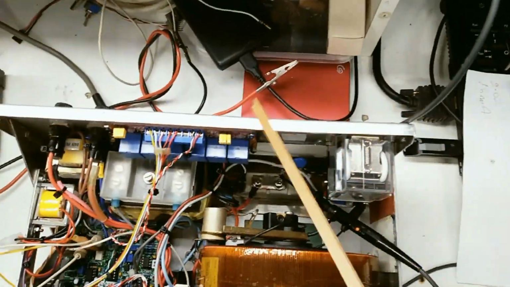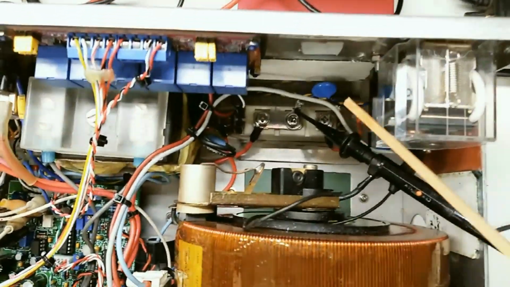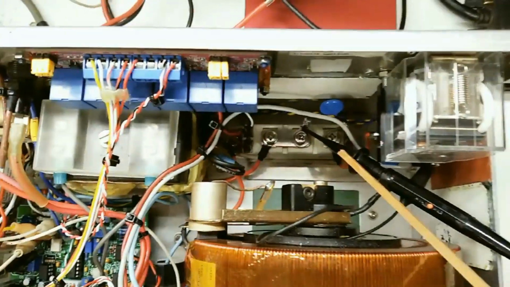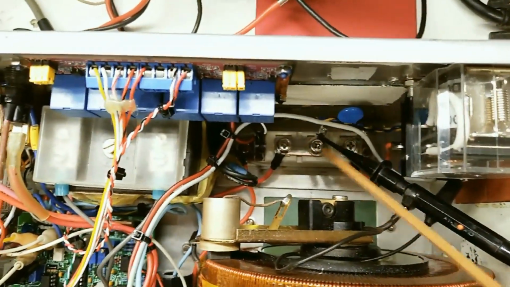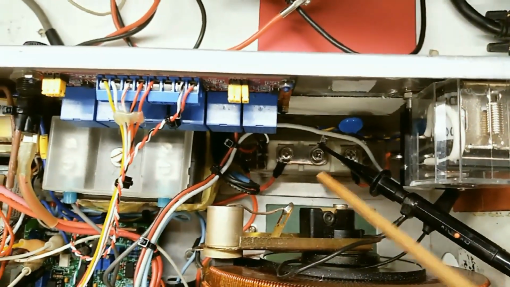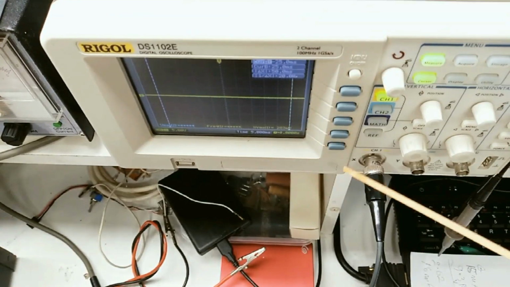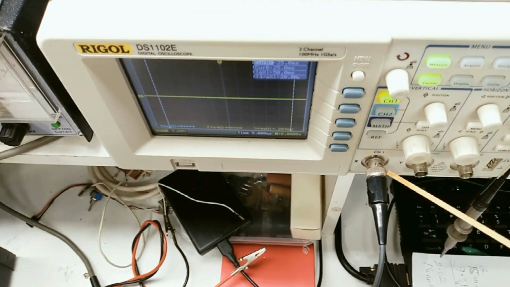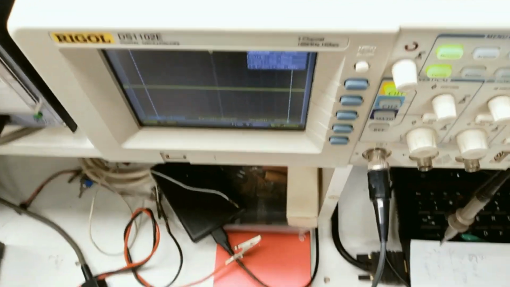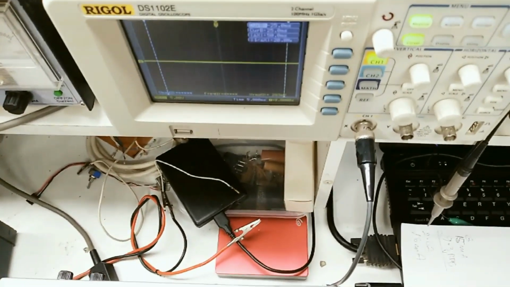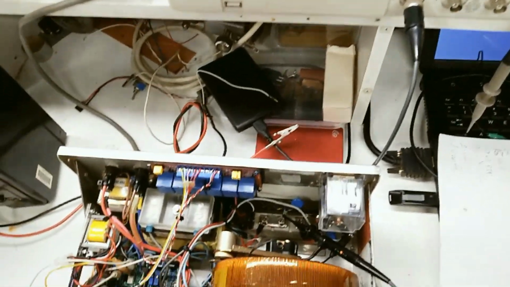So by having an isolation transformer before the Variac, I can do what I'm doing. So do not attempt to do this test without using an isolation transformer supplying your Variac. Otherwise you'll have a direct short circuit and you'll damage the unit, or have a big bang. So you don't want to be doing that without an isolation transformer.